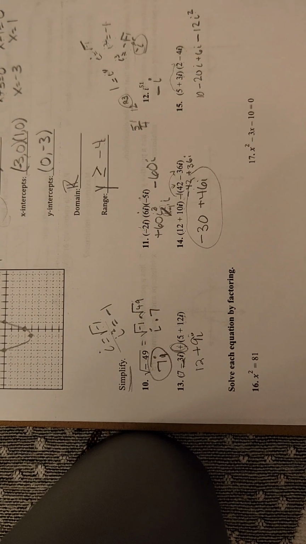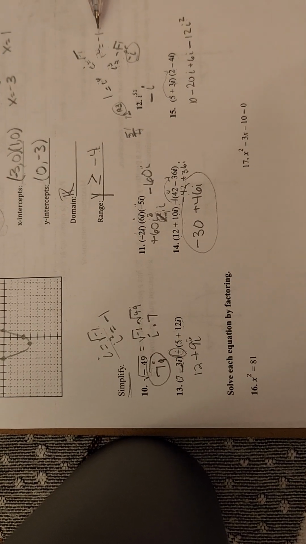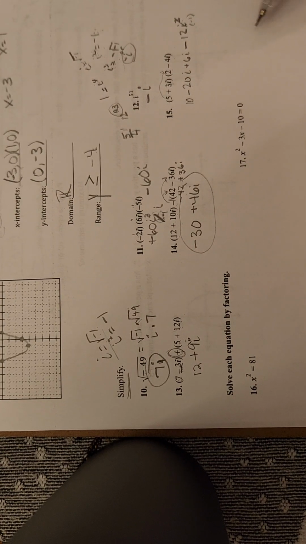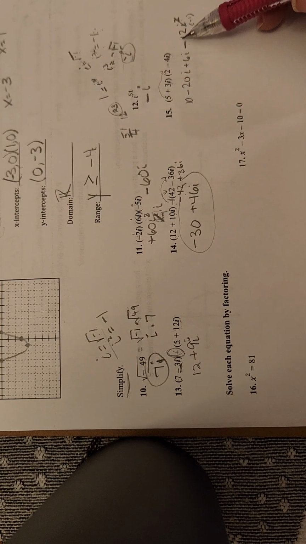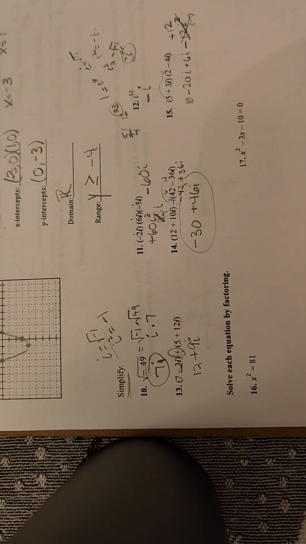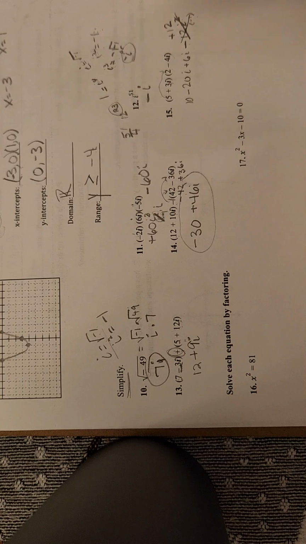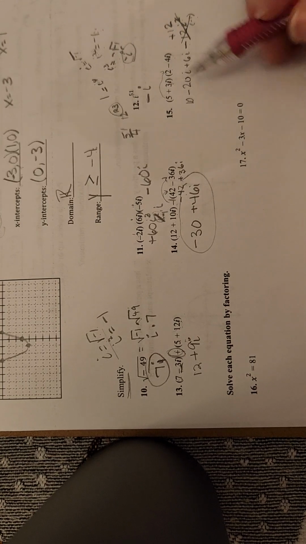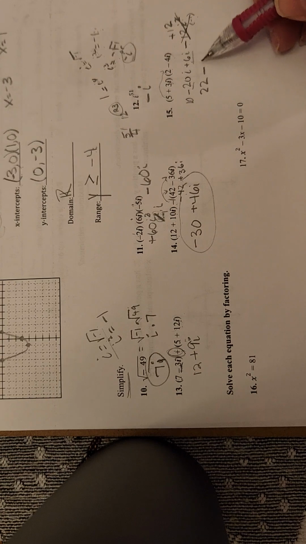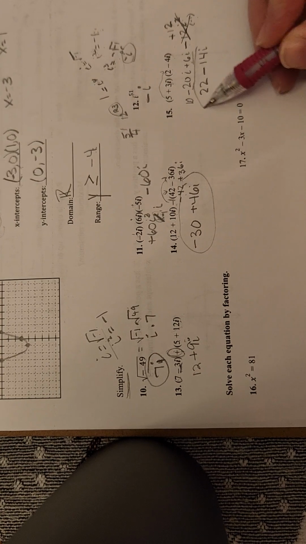Now, if you recall, i squared is a -1. So I'm going to replace this with a -1, which means -12 times -1, this whole thing becomes a positive 12. Right? So now we add like terms again. So 10 plus 12 is 22. And then -20i plus 6i is a -14i.